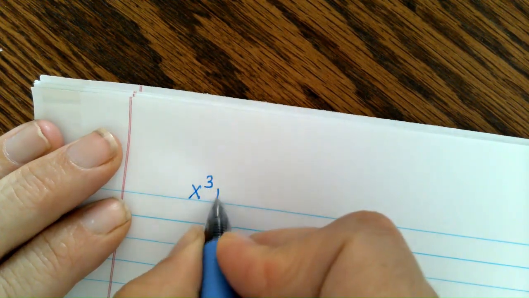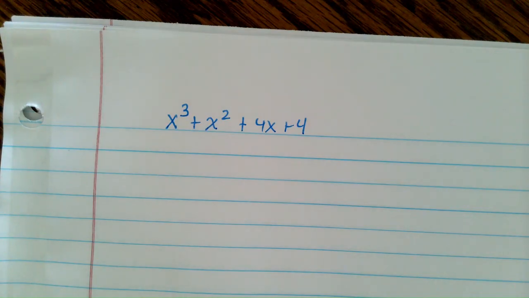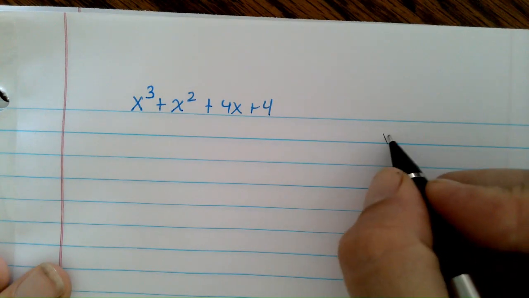What about if they give you 4 terms? x to the 3rd plus x to the 2nd plus 4x plus 4. You could go ahead and put it in that Punnett square and try to pull it out. And I'm going to go ahead and just write that here.